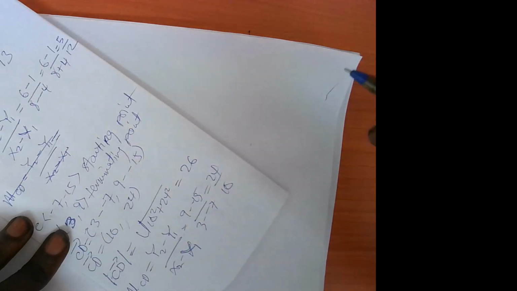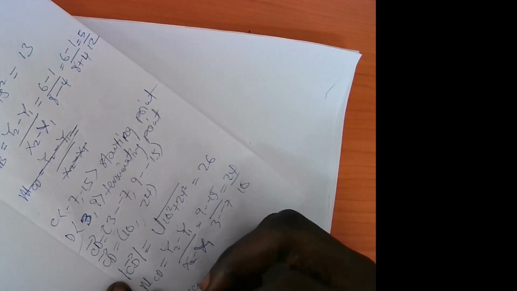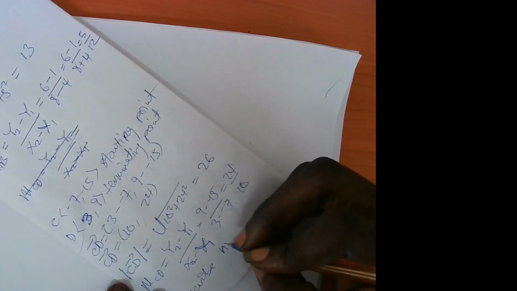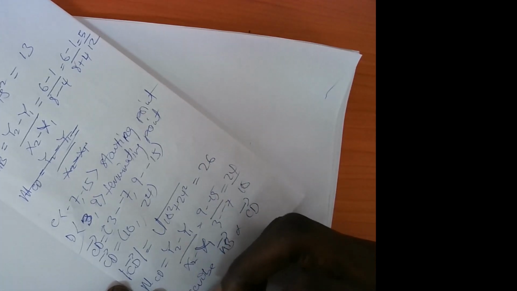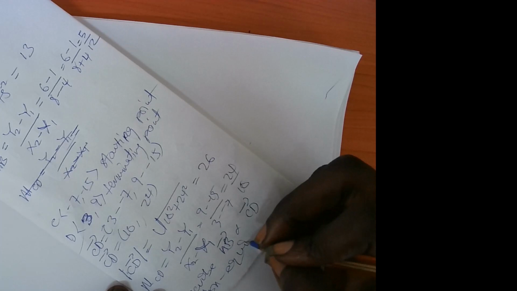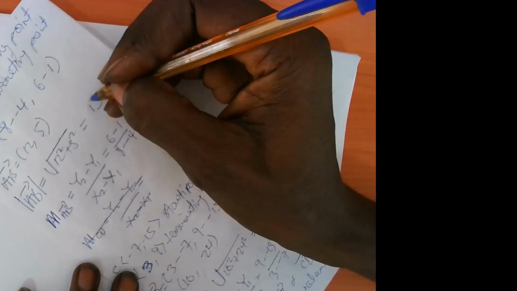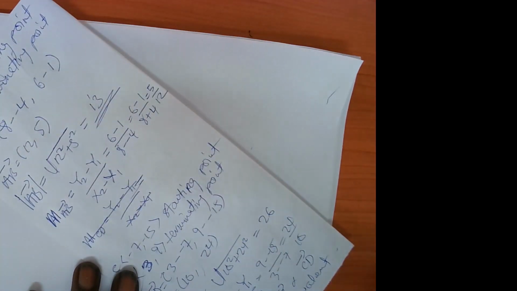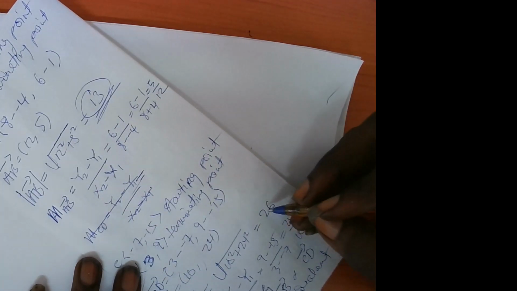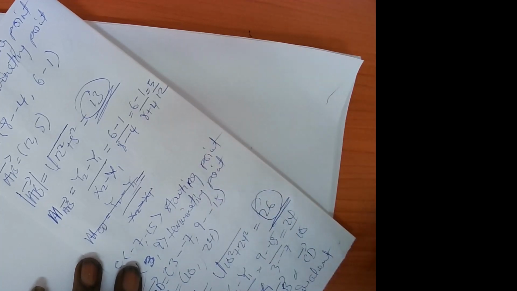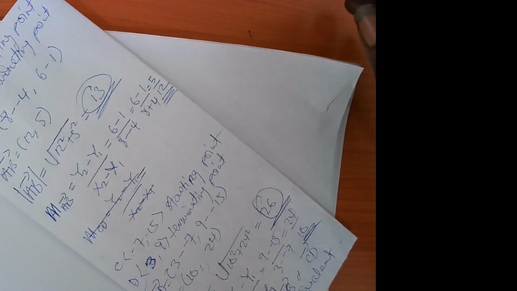So if we are asked to describe vector AB and vector CD, we can say that they are non-equivalent because they have different magnitudes and different slopes. You can see that they have different magnitudes: the magnitude for this one is 13, and the magnitude for the other one is 26. That is also different. And in terms of their slopes, you can see that they are also different. So they are non-equivalent vectors.